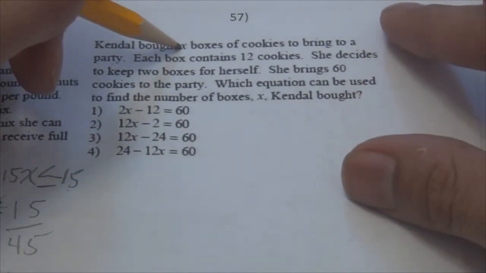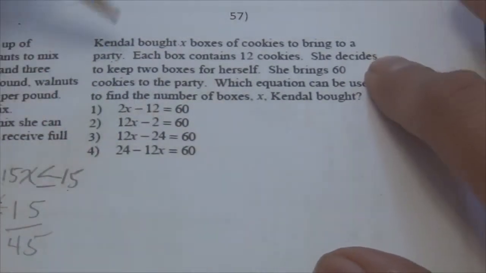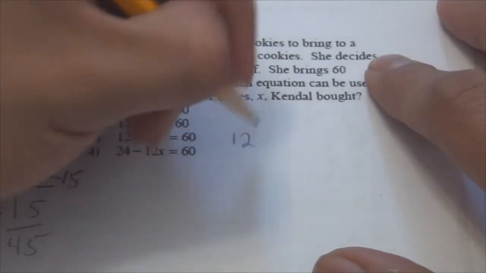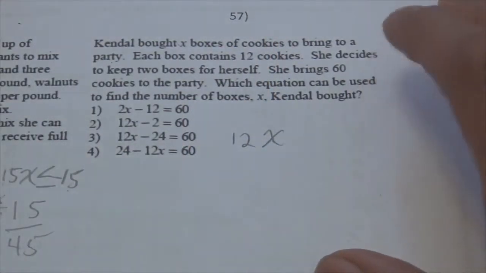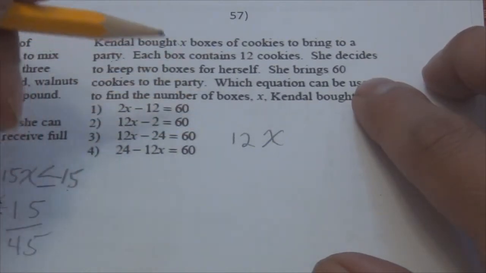Kendall bought X boxes to bring to a party. Each box contains 12 cookies. Okay, 12 cookies per box. She decides to keep 2 boxes to herself. Okay, so 2 boxes.